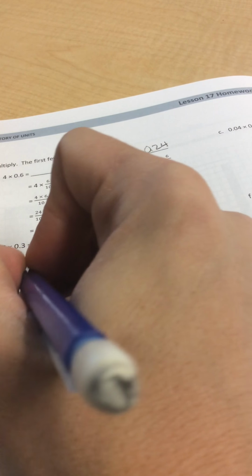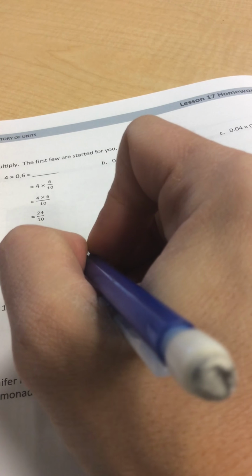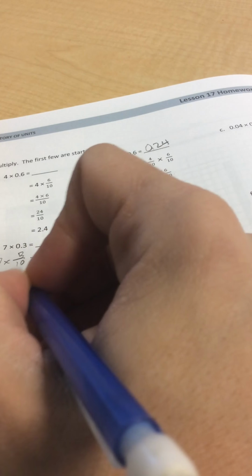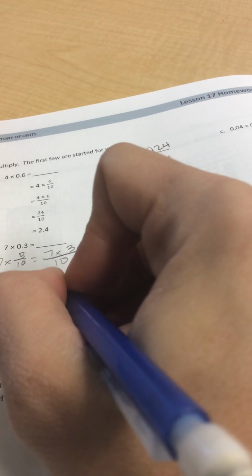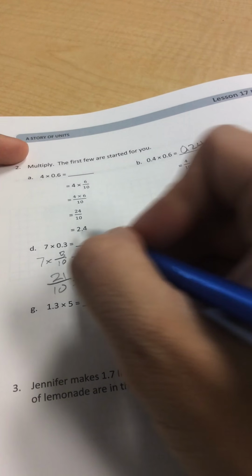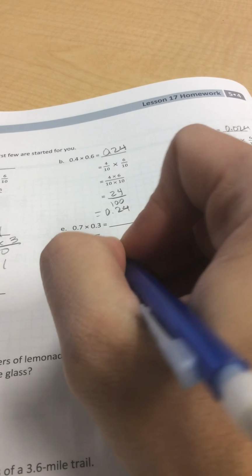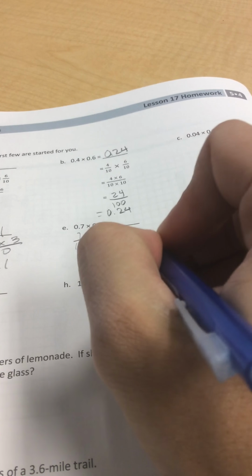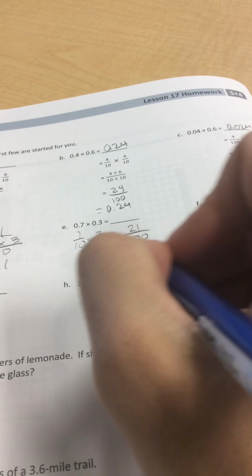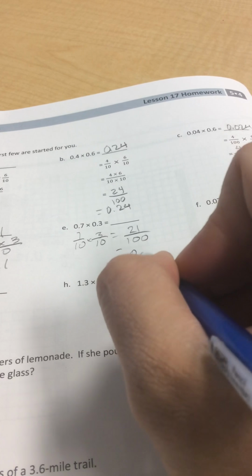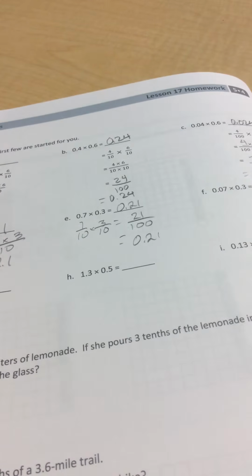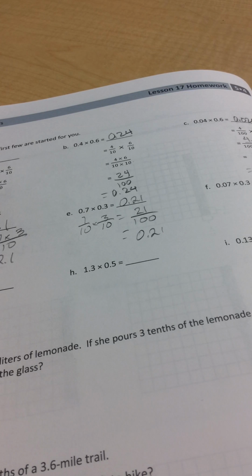Let's just do one here. So if I have 7 times 3/10, I have 7 times 3 over 10. Then I have 21 tenths, which equals 2 and 1/10. And I go over here. If I have 7 tenths times 3/10, I then have 21 over 100, and that will give me 21 hundredths. And that's how we're turning those decimals into fractions and relating decimals and fractions together.